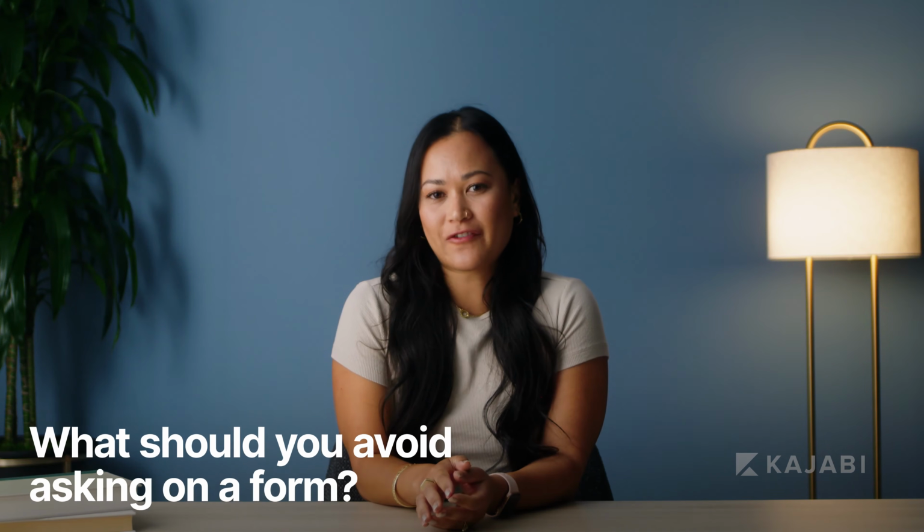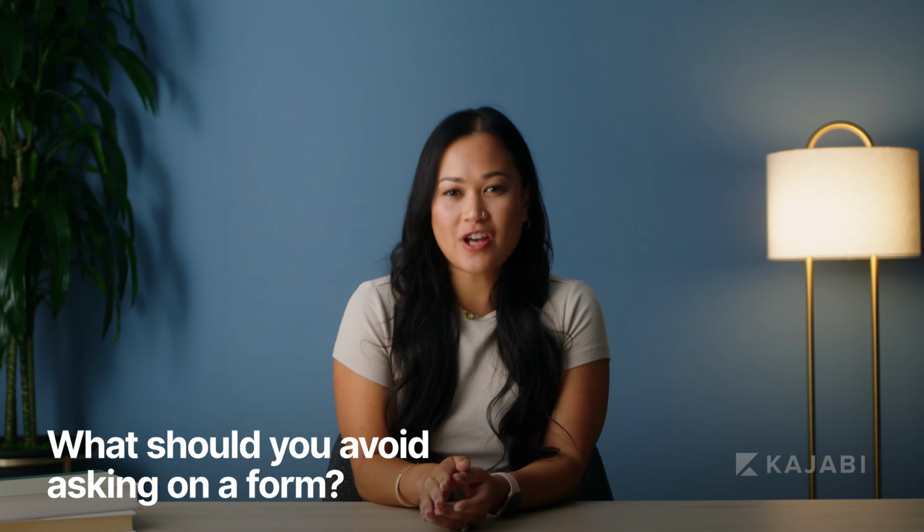There are some pieces of information that are better left off. In general, avoid asking for information that people would rather keep private than hand over in exchange for what you're offering. One survey found that over half of people do not want to give their phone number or address in a form.